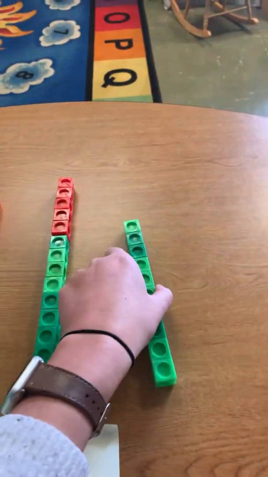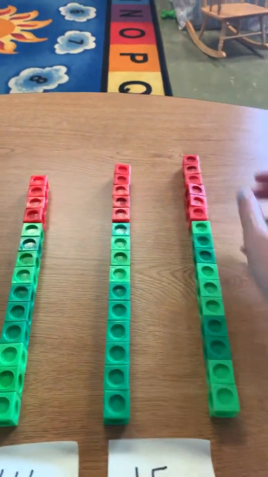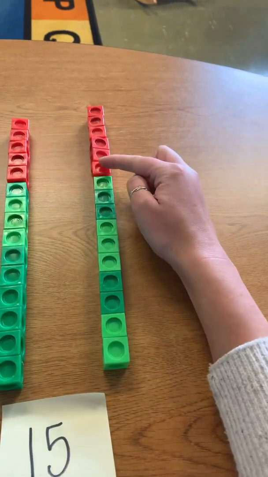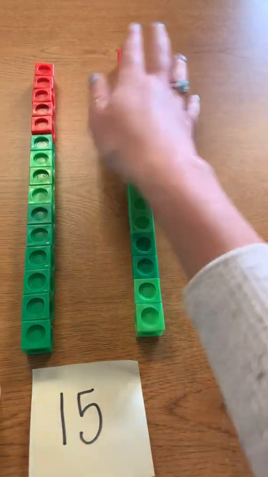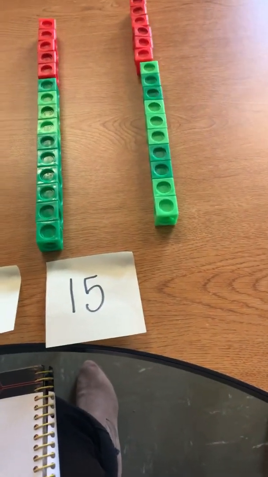Here's our next. Here we have 10 cubes. We're going to add 6 to the top. So we have a 10, and then we're going to add 6 ones. 10, 11, 12, 13, 14, 15, 16. So this number is our 16.